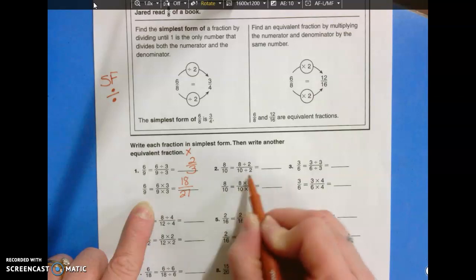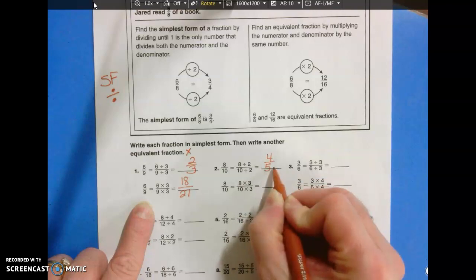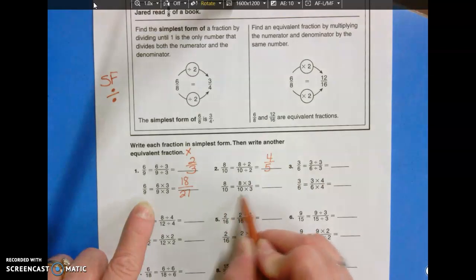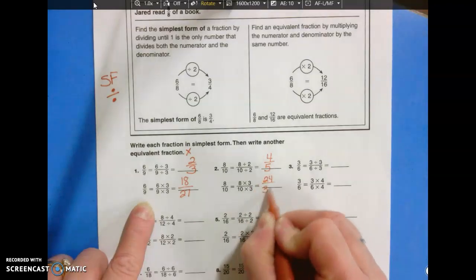Did you notice that they were both even numbers? The answer is 4/5. I know I'm at simplest form because I happen to have counting order. 8/10 can be an equivalent fraction. They're telling us, hey, let's multiply 3/3. All right, so I have 24/30.